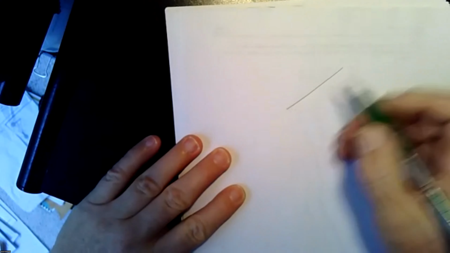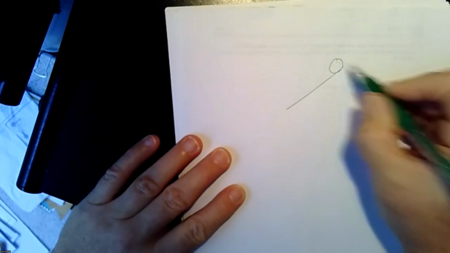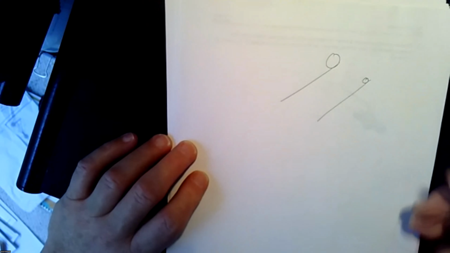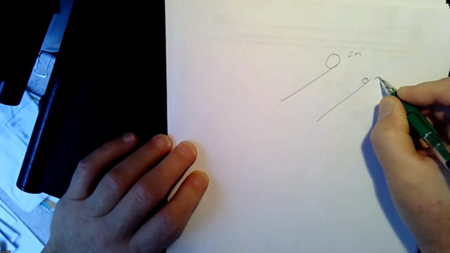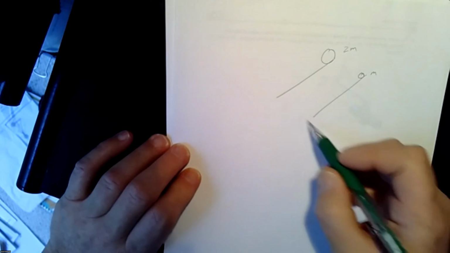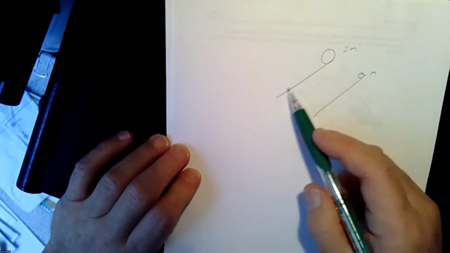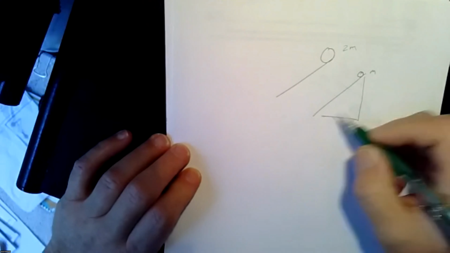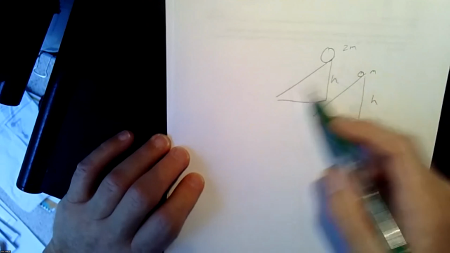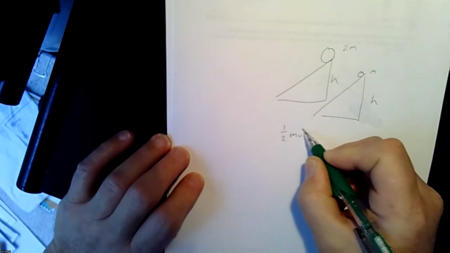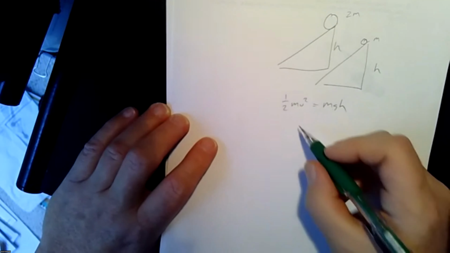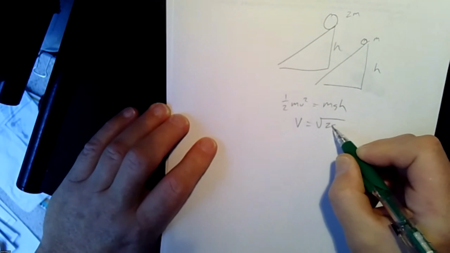So here's our diagram. We have this here, and then we have this here, basically rolling down. And so 2m, m. Which one's going to have more velocity, go farther, whatever. We know that when we look at the equations, we usually look at what height. If there's no friction, nothing else, it's going to be 1/2 mv squared equals mgh. Notice that velocity is just equal to the square root of 2gh.